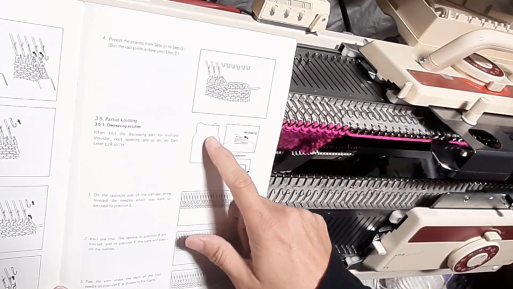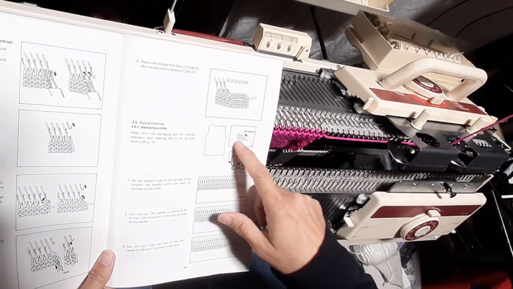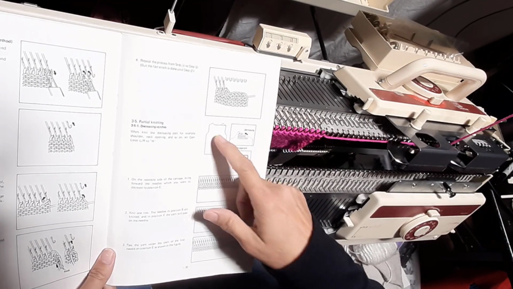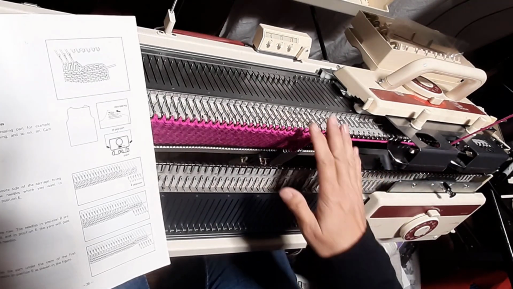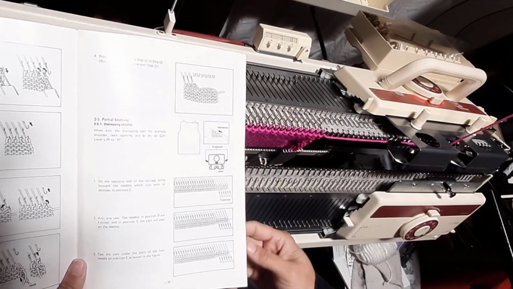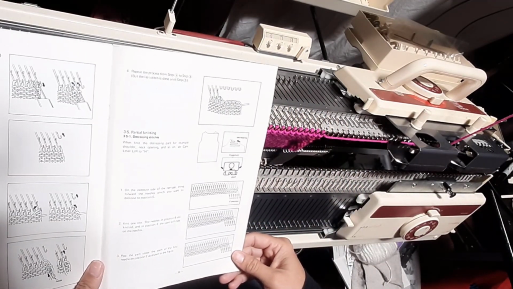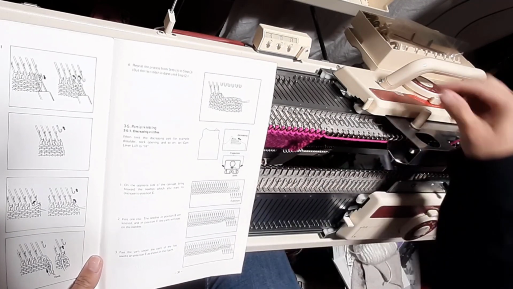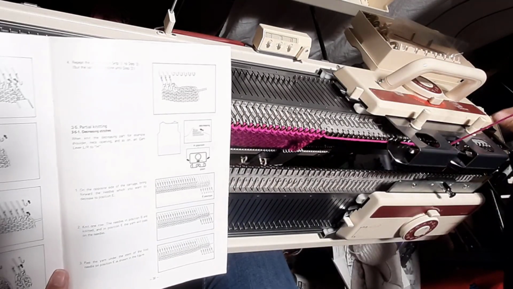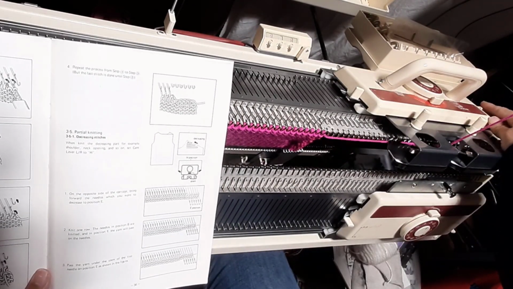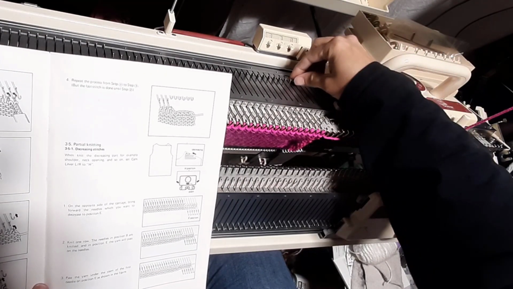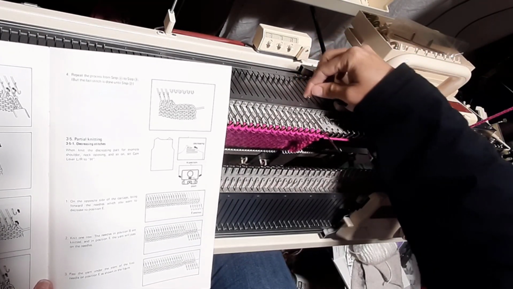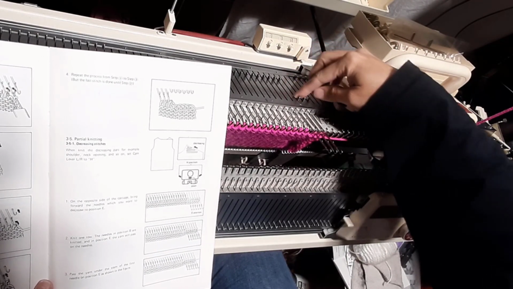So this is the example that they say for doing a sweater. So this is partial knitting going for a shoulder seam on a sweater. So you put both the left and the right into hold, and you bring out the number of stitches you need to put into E position.